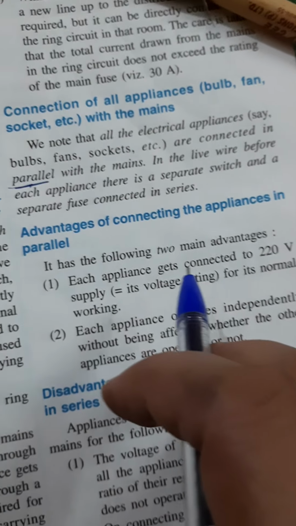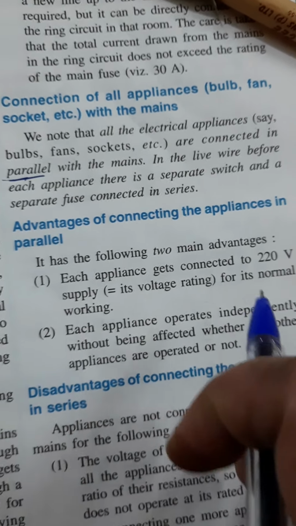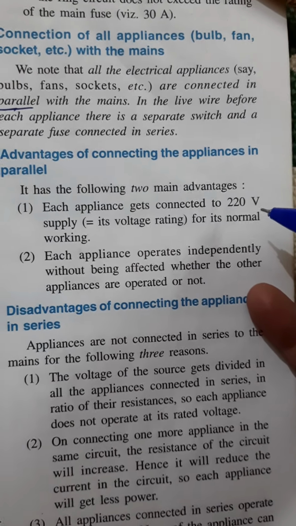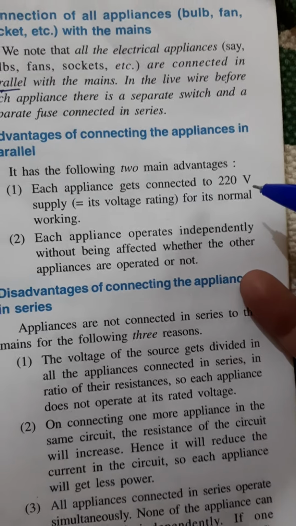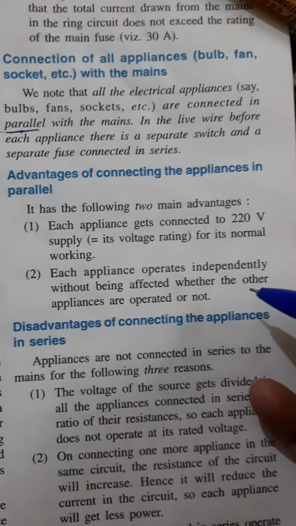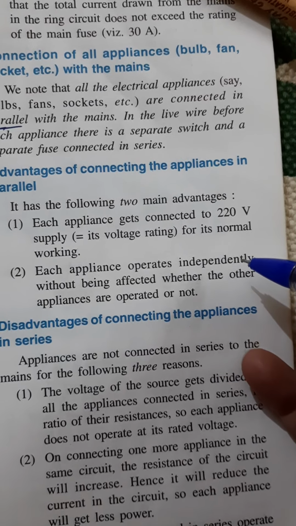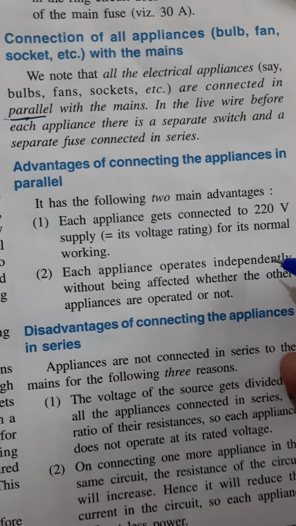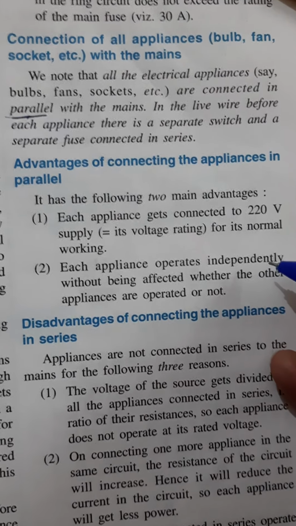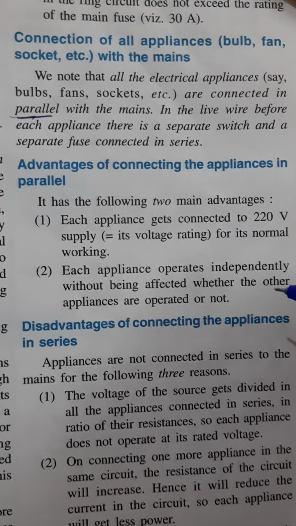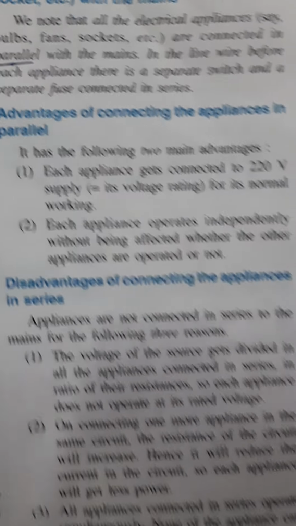So what is the advantage of connecting the appliances in parallel? First, voltage is the same, as you have studied in the previous topic. In a parallel arrangement voltage will be the same. Each and every appliance will carry 220 volts, so each will work independently. Second, each appliance operates independently. They're not interconnected, whereas in series they are interconnected. So if one appliance is faulty, the others will be affected and will not work. But such a problem does not arise in this ring system or this parallel arrangement.